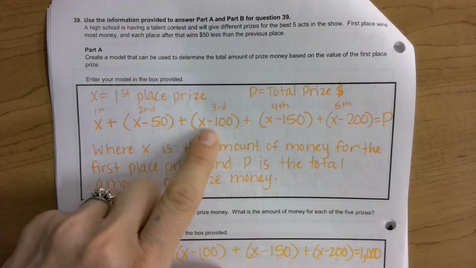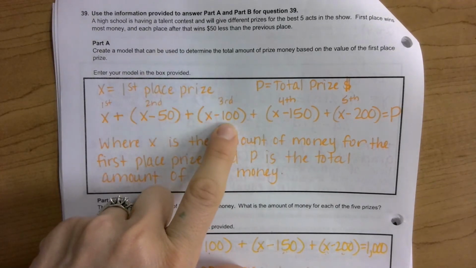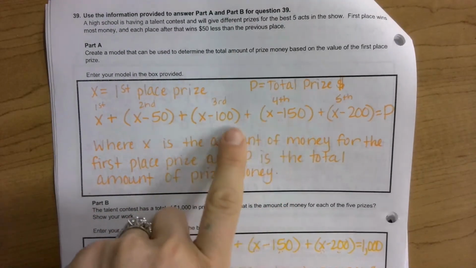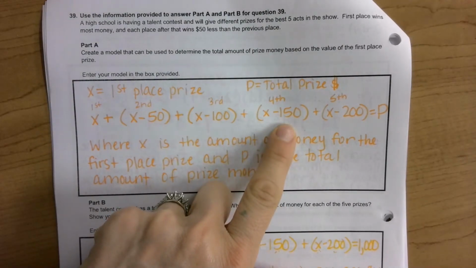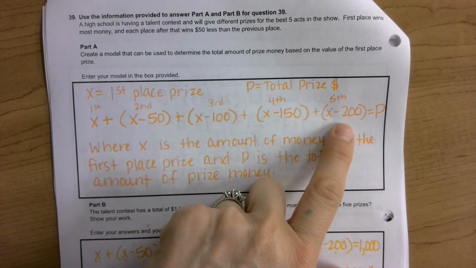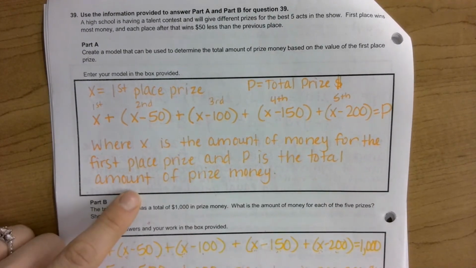That's going to be another $50 less. So I went from negative 50 to negative 100, X minus 100. Plus, fourth place, $50 less than negative 100 is negative 150. So X minus 150 plus, and then fifth place, another negative $50, X minus 200 equals the total prize money. And then I just explained where X is the amount of money for the first place prize, and P is the total amount of prize money.